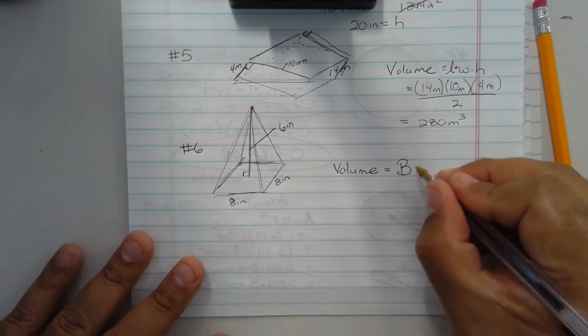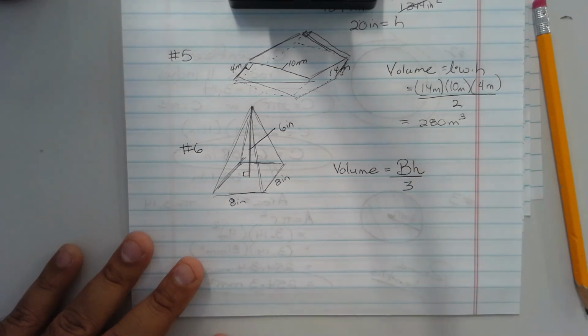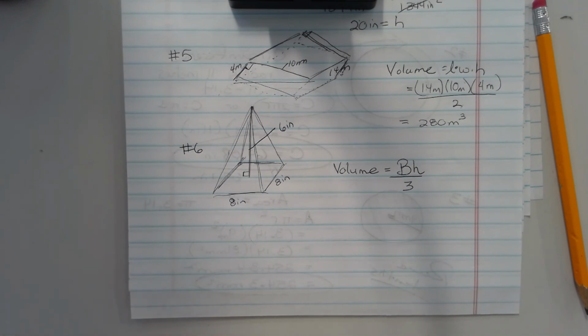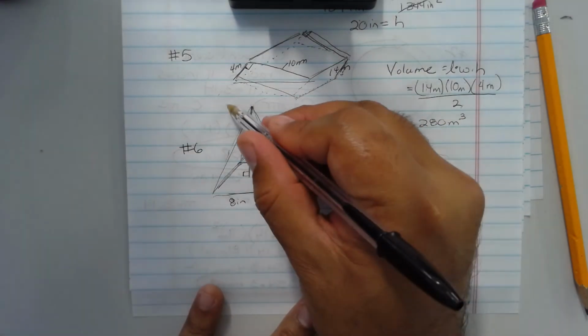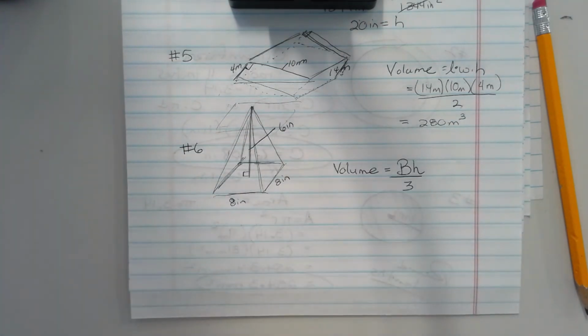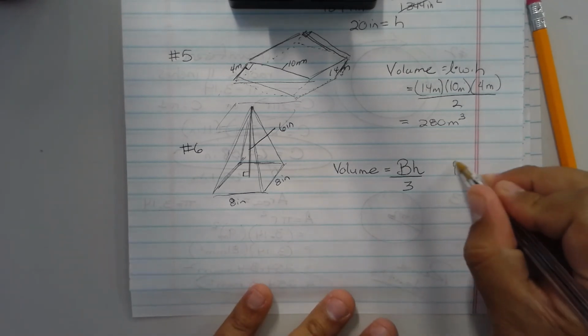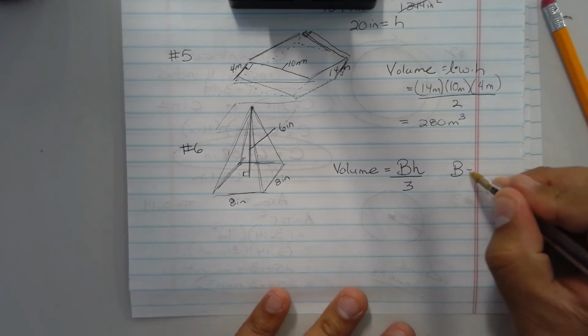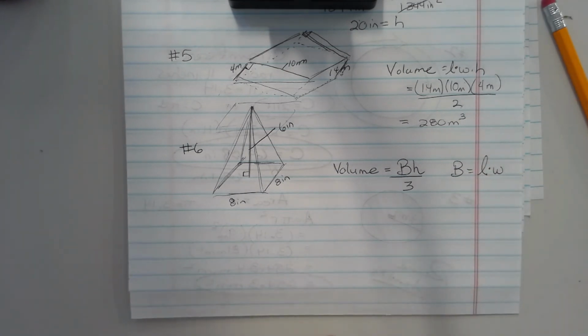So here, this is what? The base times the height, divided by 3. Now, remember I told you what capital B was. I forgot why you divided by 3. Because it's 3-dimensional. If I do this like this, on top, there are other pieces around it. What was capital B? The base is just length times width. But I need you guys to understand what it is, because you are going to see that, so I don't want you to get confused.